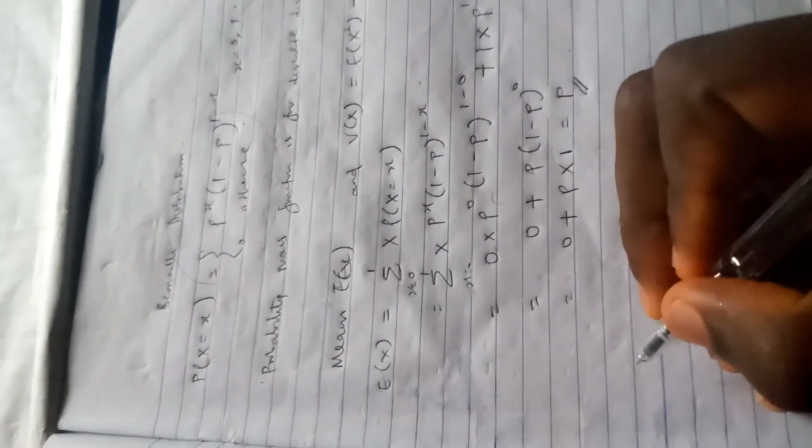Then we need to find our variance. We have the mean already. Remember, mean is the same thing as expected value of x. So whenever they say calculate the mean or find the mean, or prove that the mean is something, they are referring to the expected value of x. You understand? But to be able to find our variance, we need to find our expected value of x squared. And our expected value of x squared is what?